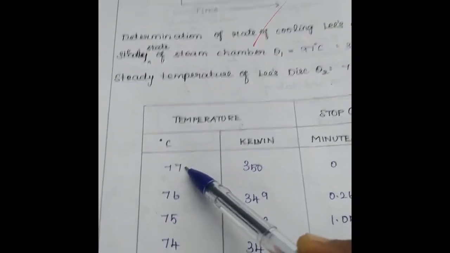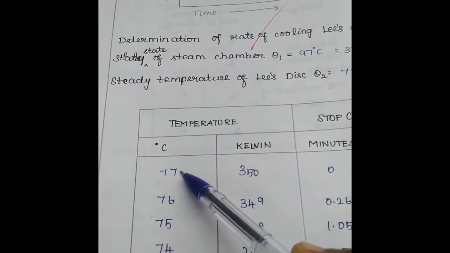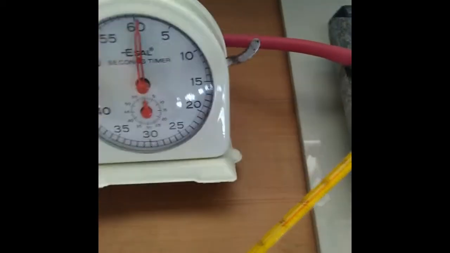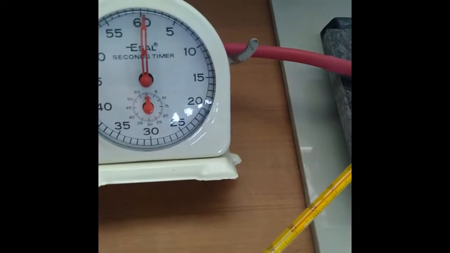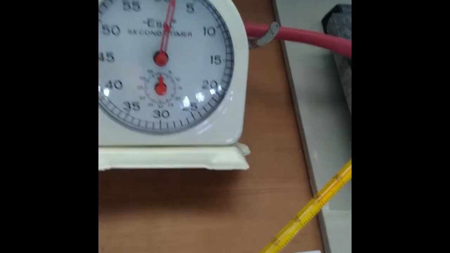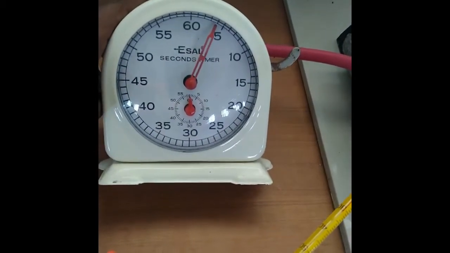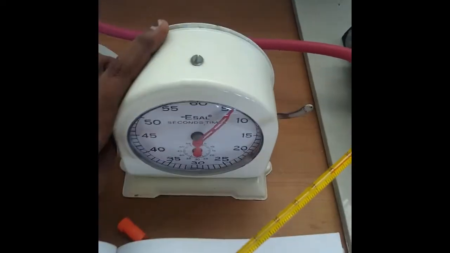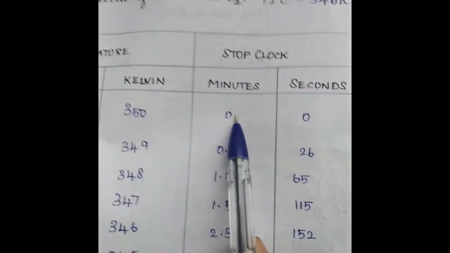When the temperature of the lees disk is 77 degrees Celsius, you switch on the stop clock. Make sure the reading is reset before you switch it on. At 77 degrees Celsius, the reading should be taken as 0 minutes.